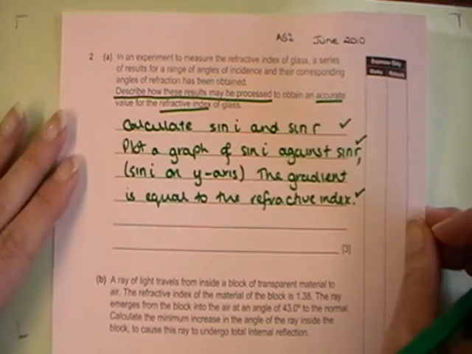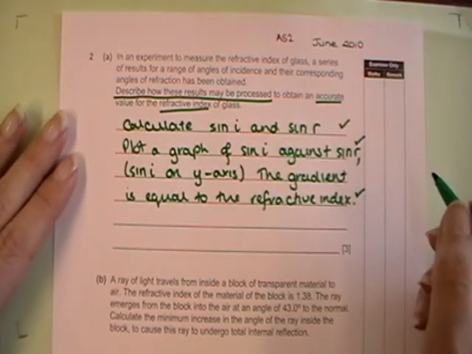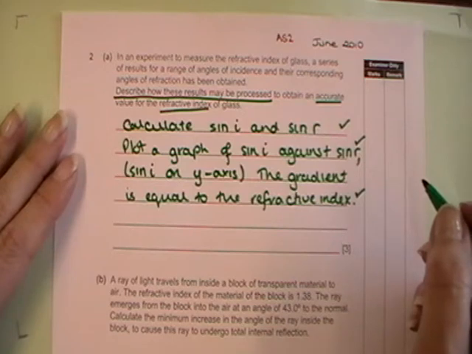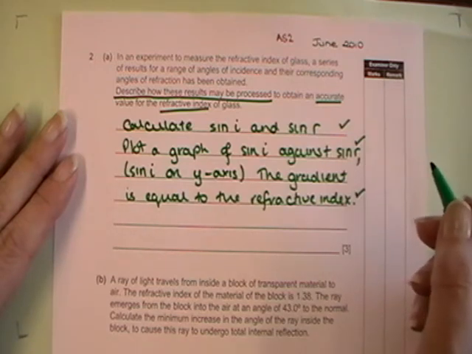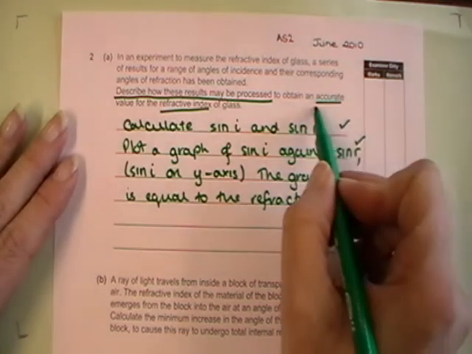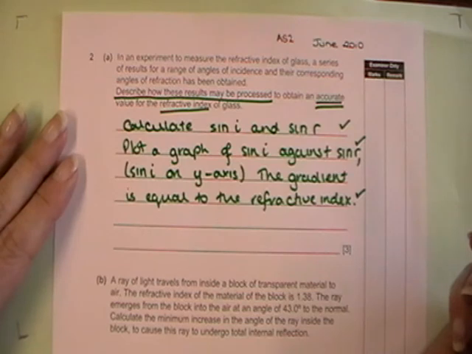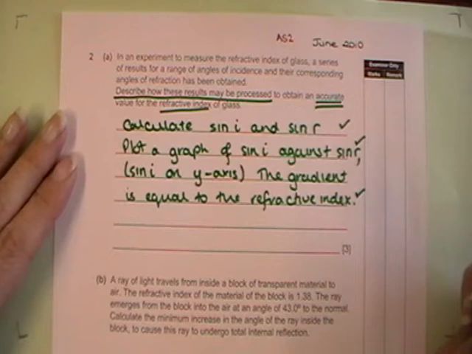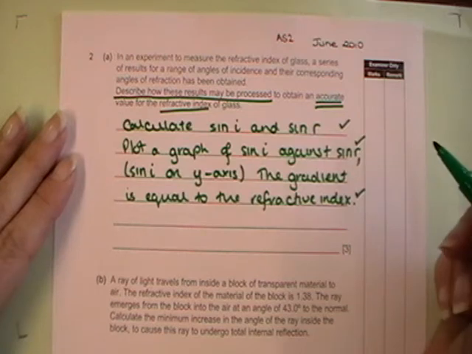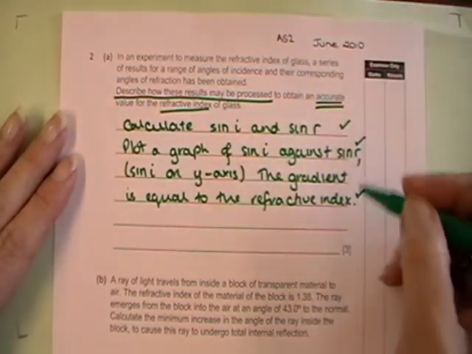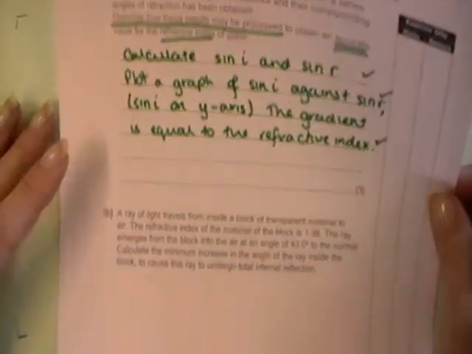The other alternative to that is to again calculate sin I and sin R. You could then calculate the ratio of sin I over sin R for pairs of angles and find an average of that value, which is equal to the refractive index. You must have some form of repeatability in there to ensure accuracy for the value of refractive index. If you simply take one pair of values and calculate the 2 signs and find the refractive index, you can't be sure that the experimental results were accurate for that particular pair. And that applies both with the graph or the averaging idea.